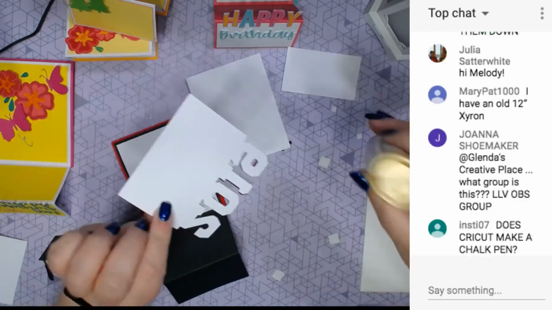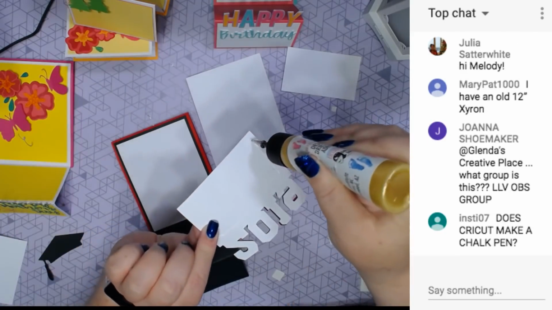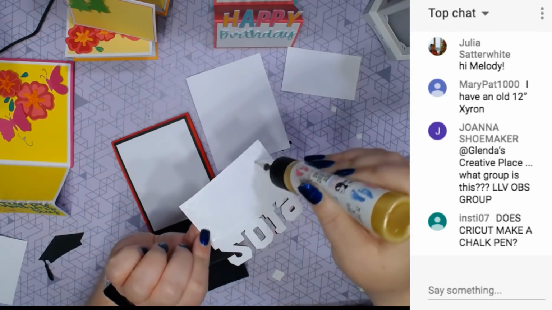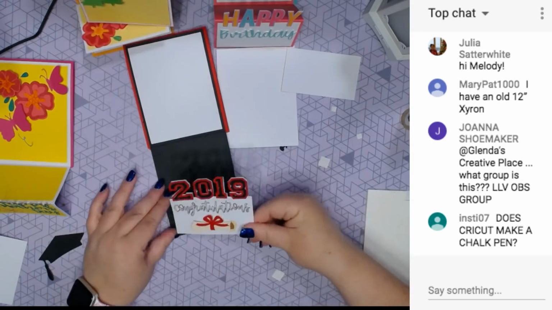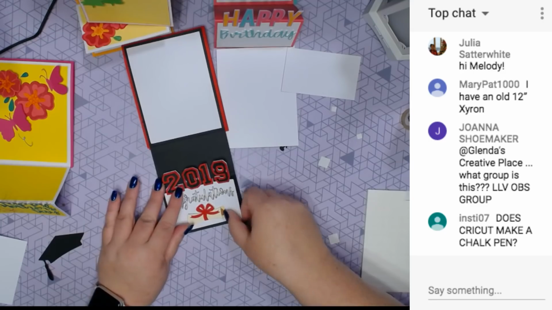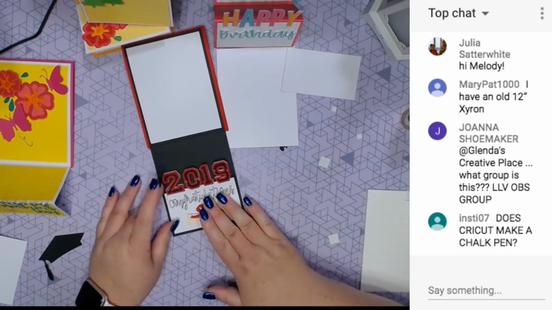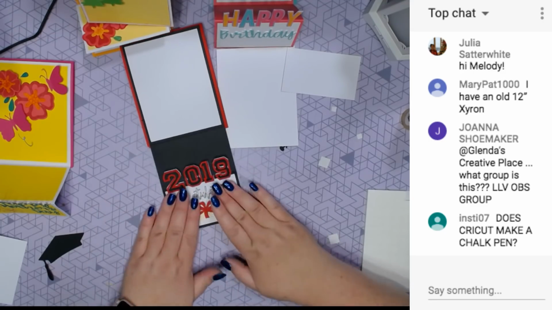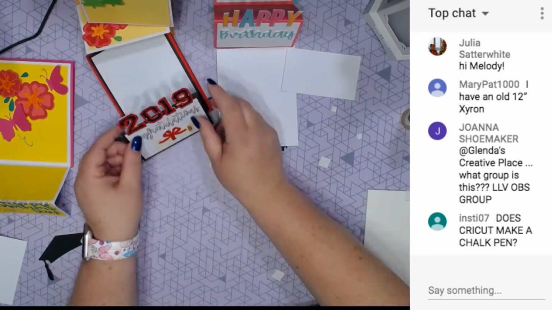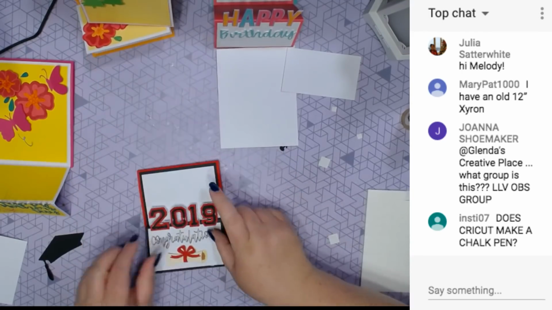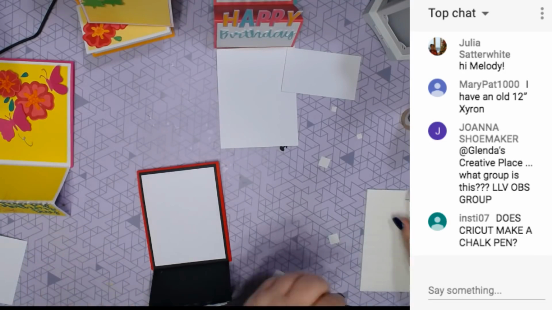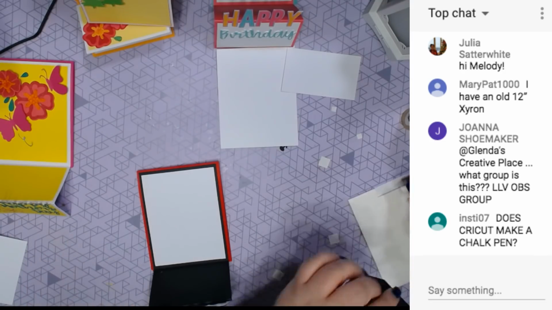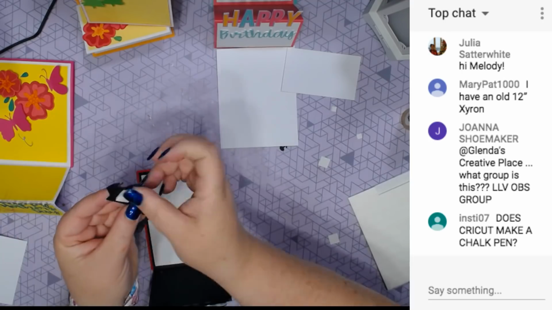Let's go ahead and glue this on. Remember, you do not glue where the numbers or words are sticking up, only under that. And we're going to put it here. We're going to eye it, so there's an edge all the way around. And then we're going to put the hat here. I'm going to pop up the hat with some Thermal Web 3D foam squares.